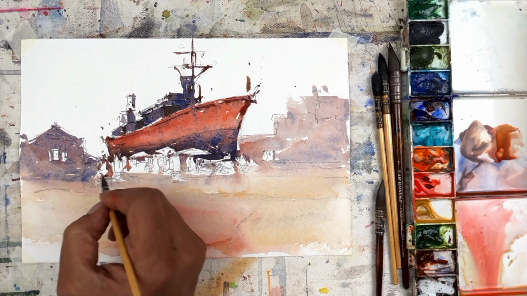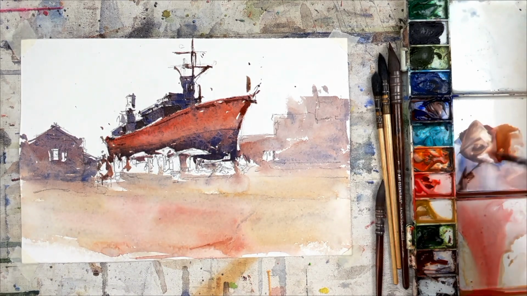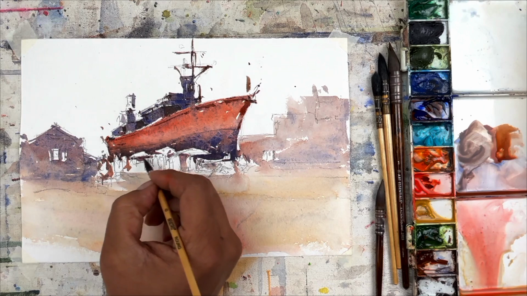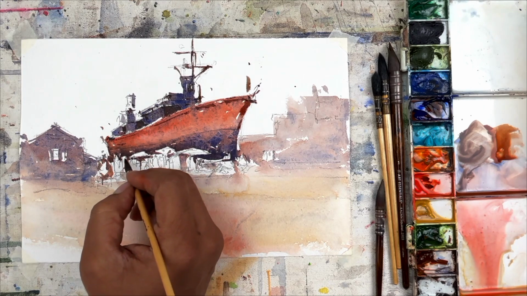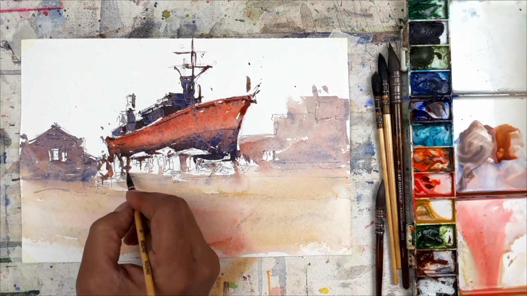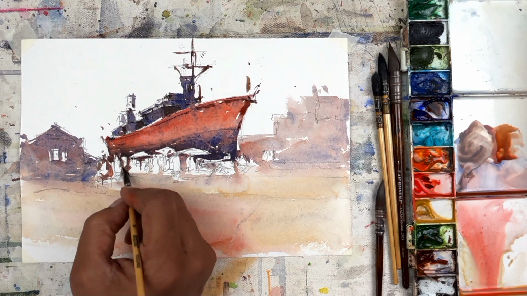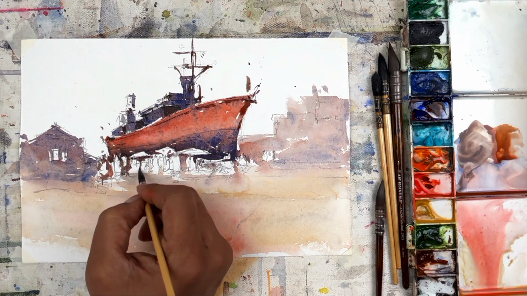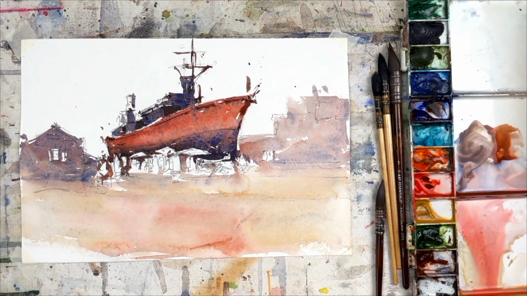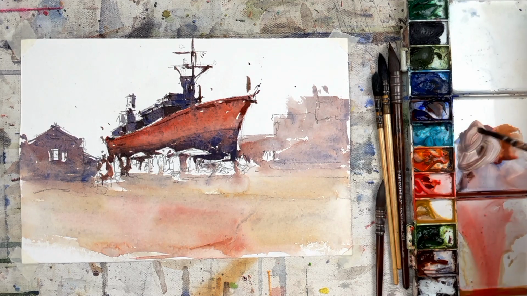You will anyway reach there. What is more important is to make things more memorable and interesting for you. Because if you're not enjoying watercolor, then there's no point in painting or doing anything.